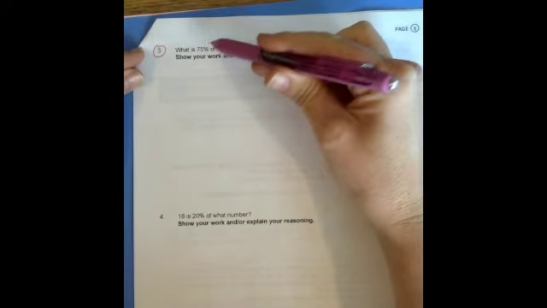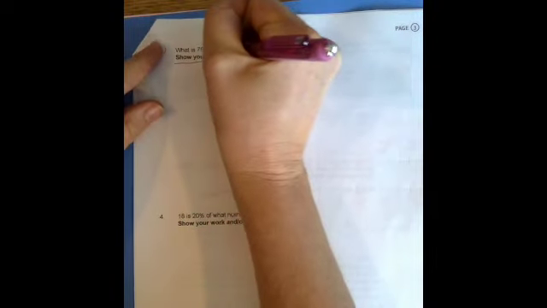Number 3. What is 75% of 186? Okay, all it says is to show your work and or explain your reasoning. This is a wonderful time for you to go ahead and use those steps that are on the orange poster on the wall. Okay? You do not have to draw a tape diagram or a double number line diagram. You can if you want to, but you do not have to. All right, so what is 75% of 186?